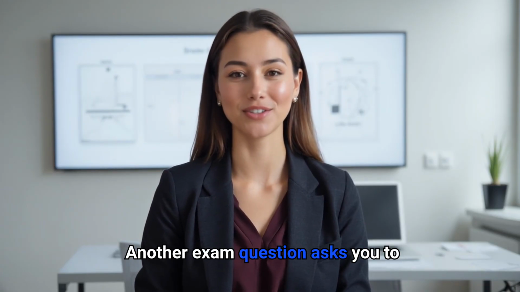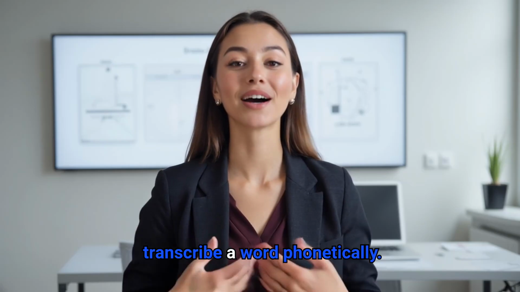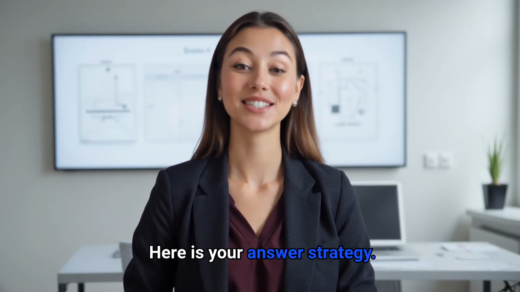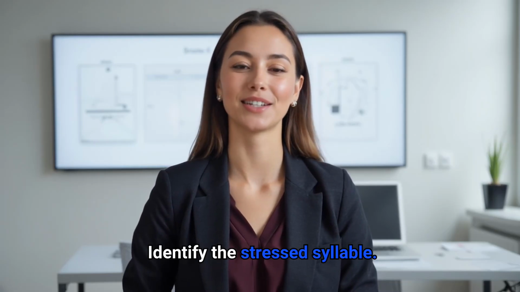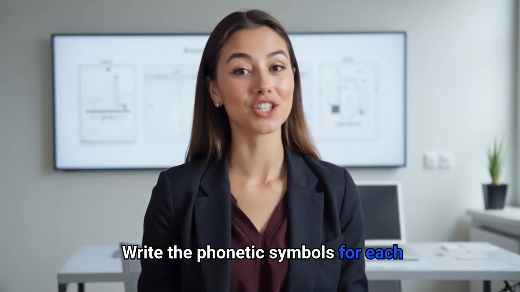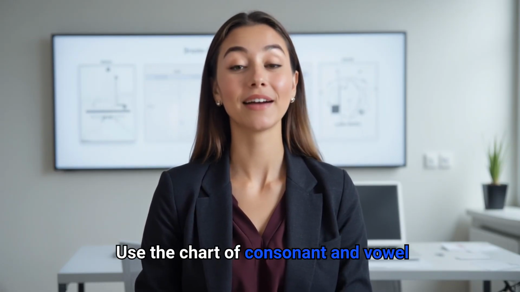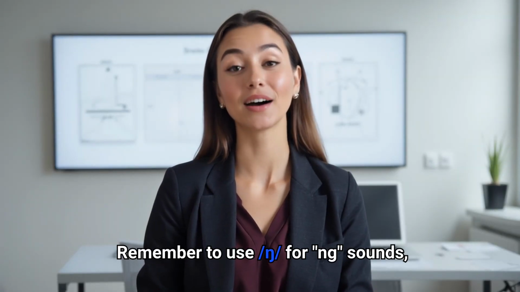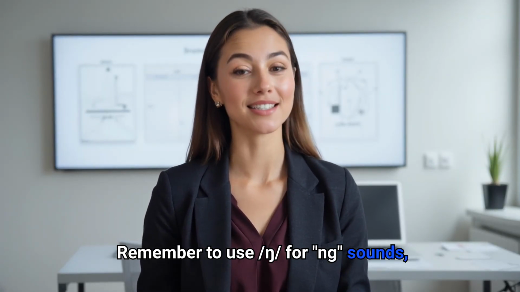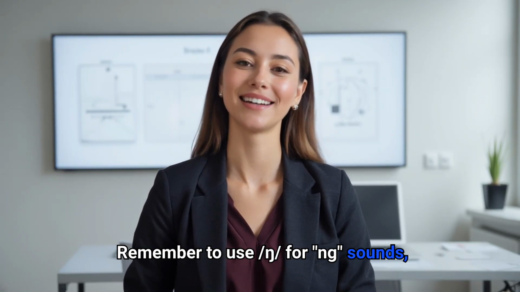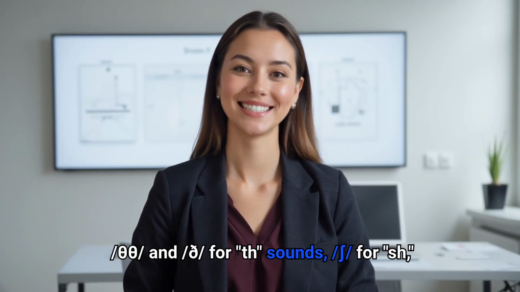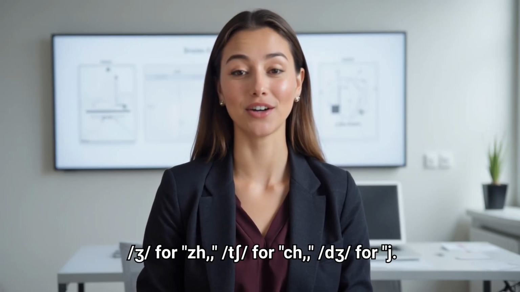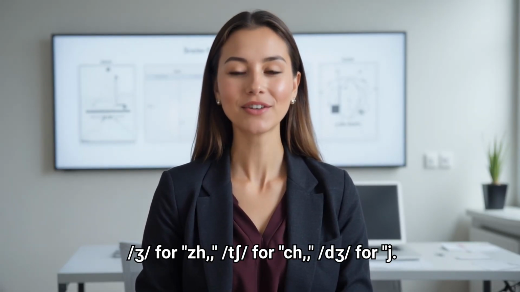Another exam question asks you to transcribe a word phonetically. Here is your answer strategy. First, break the word into syllables. Identify the stressed syllable. Write the phonetic symbols for each sound. Use the chart of consonant and vowel symbols. Remember to use eng for ng sounds, theta and eth for th sounds, sh for sh, zh for the z sound in measure, tsh for ch, and j for y.